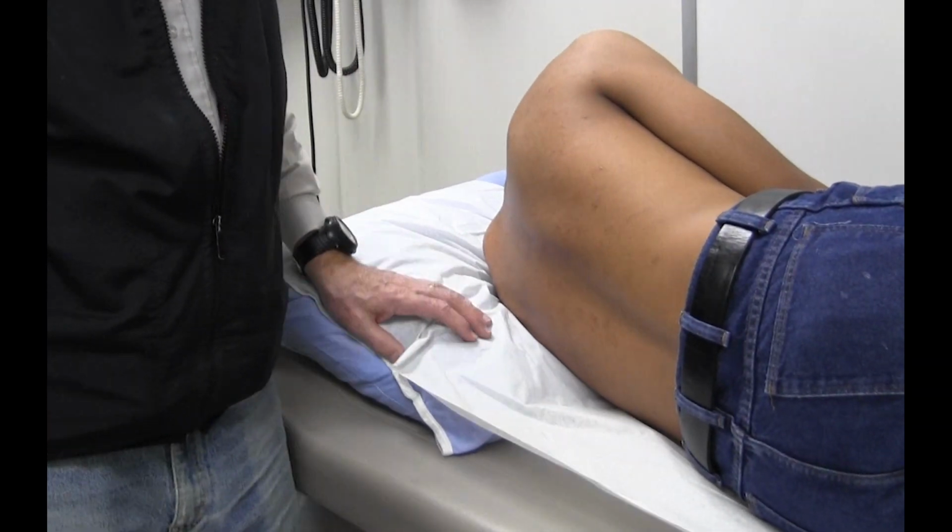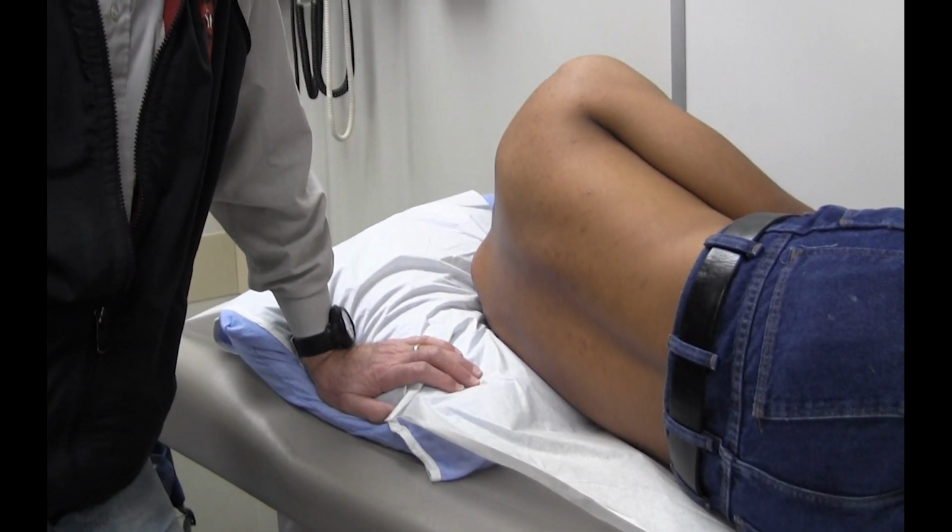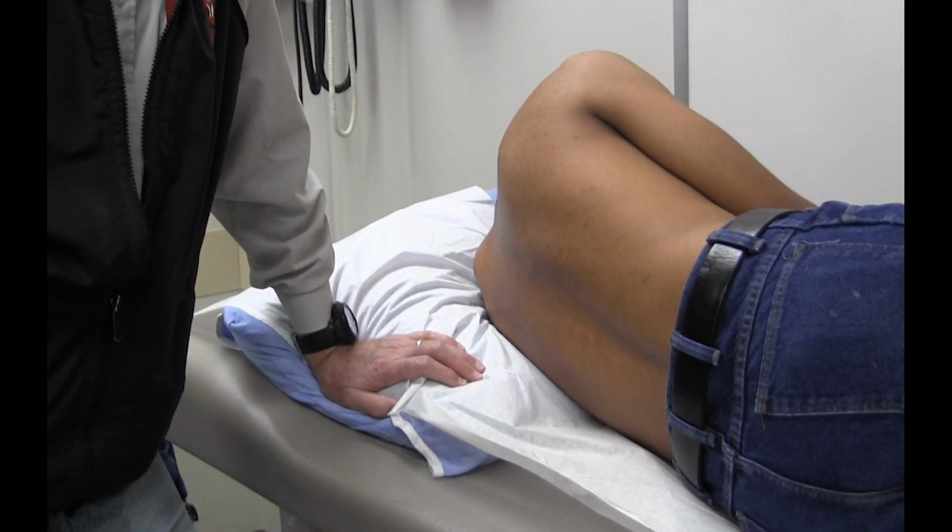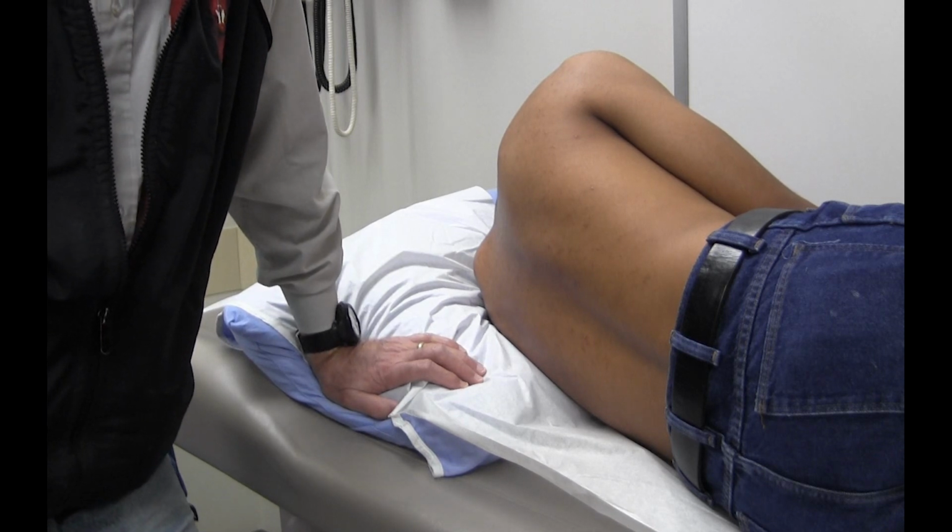The next thing you should do with precordial palpation is to turn the patient on the left side and reach over with your arm and try to feel the apical impulse again.